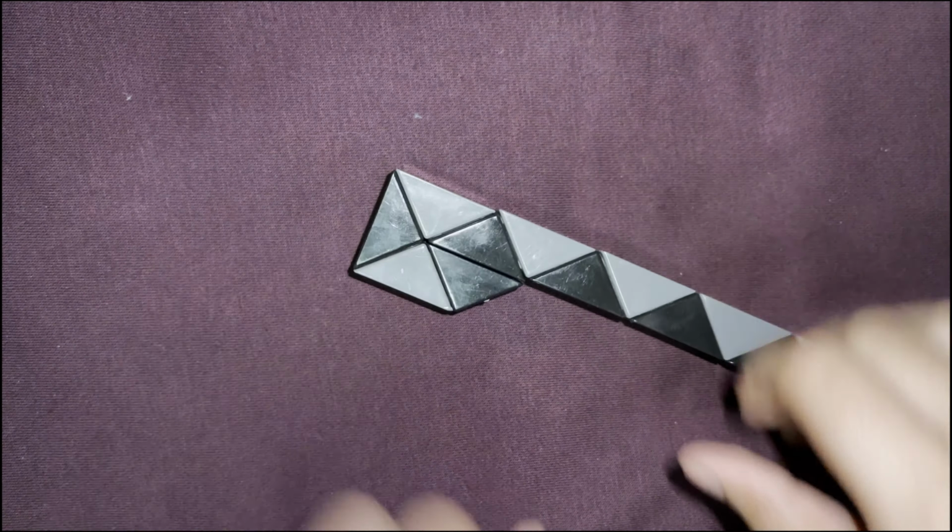Alright, so now go over to the other side. Doesn't matter how many blocks, just go over to the other end. Count the last 3 blocks and turn them 2 times.